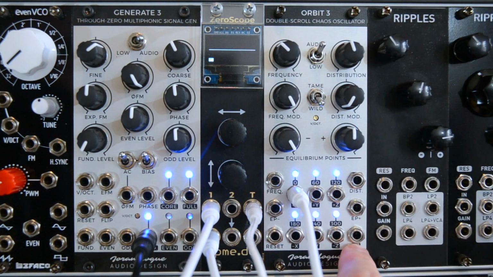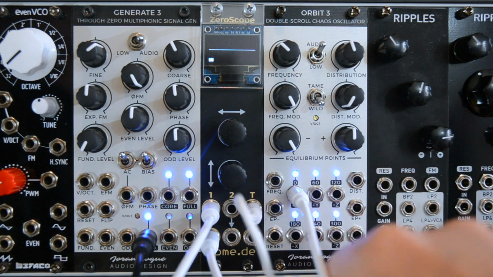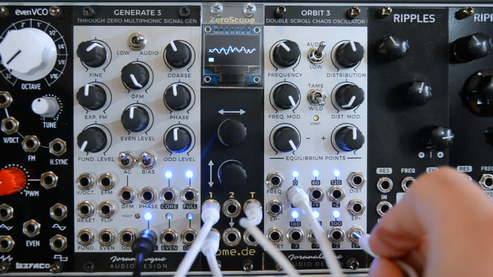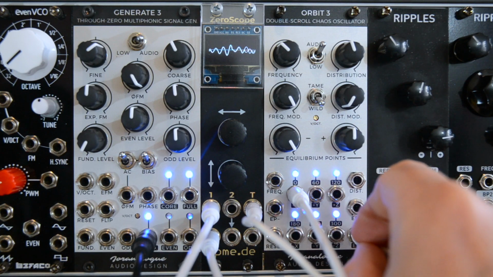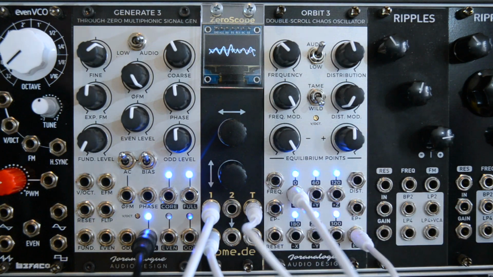The EP output, which I have been using to sync my scope, sends out 5 volts whenever the system is orbiting the positive equilibrium point. At low rates, this results in a random or a stable gate.